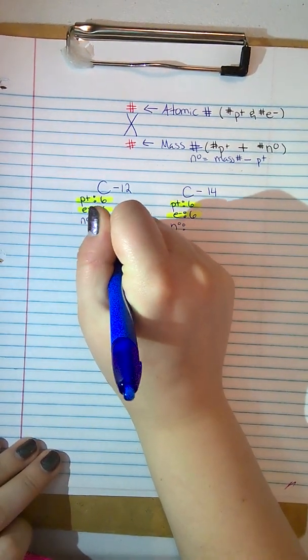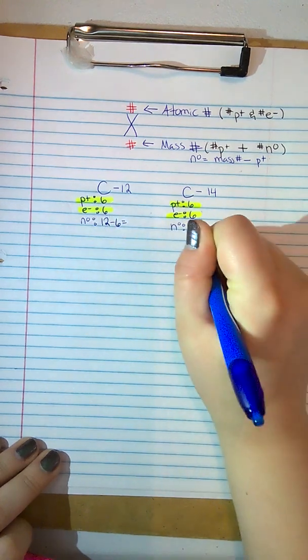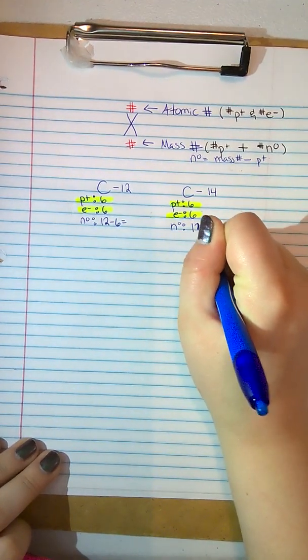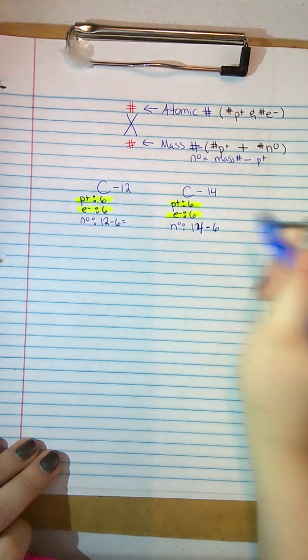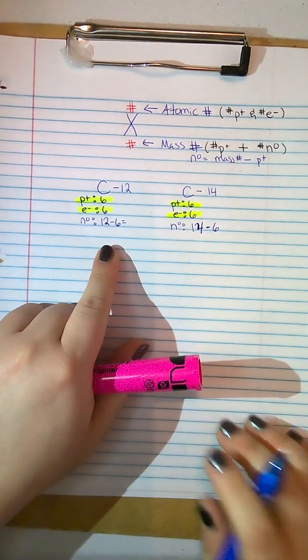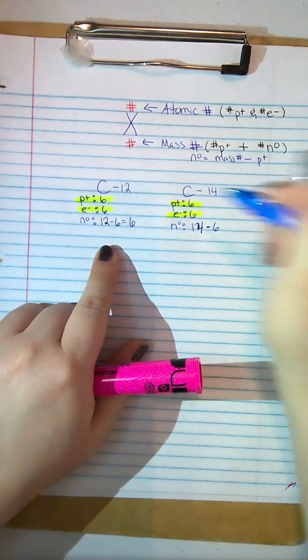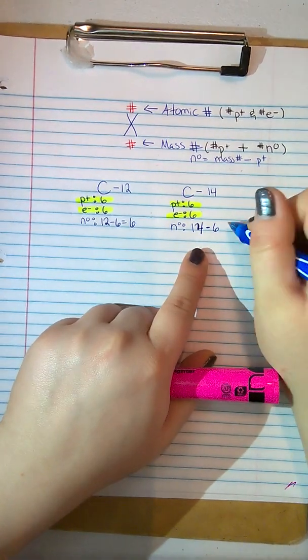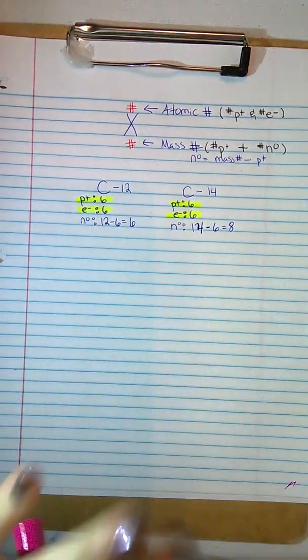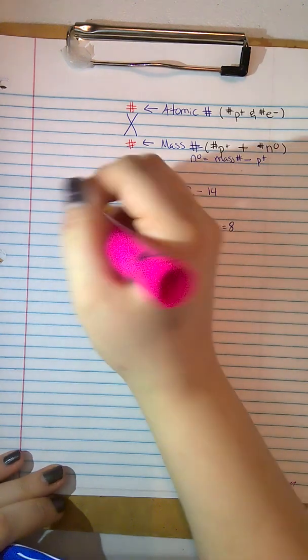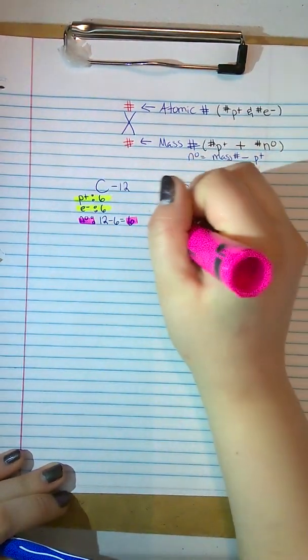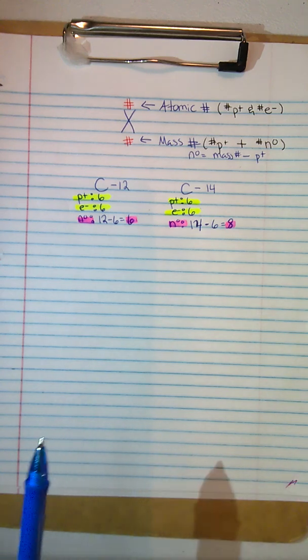So for carbon 12, we're going to do 12 minus 6, and for carbon 14, we're going to do 14 minus 6. So 12 minus 6 gives us 6, 14 minus 6 gives us 8. So for the number of neutrons, that is how they differ with these isotopes.